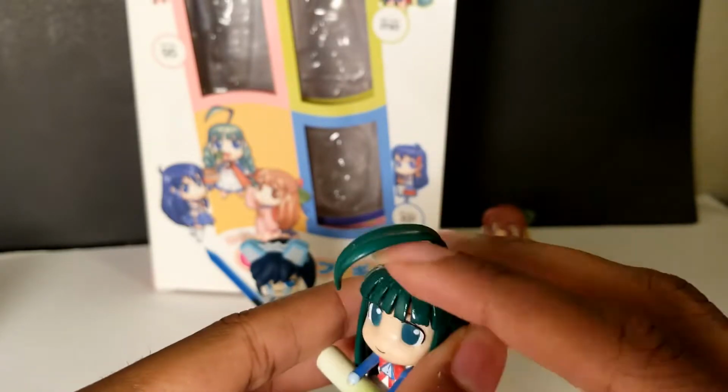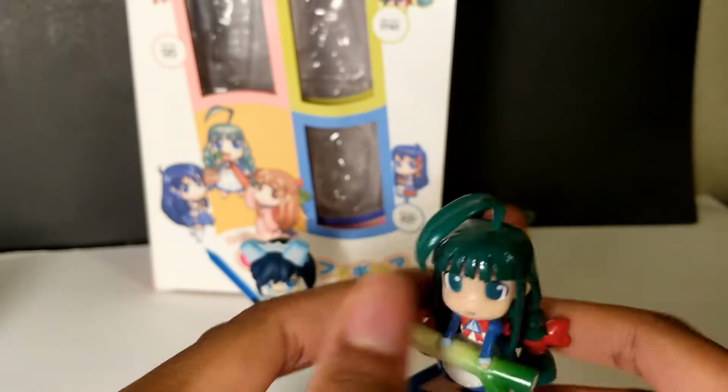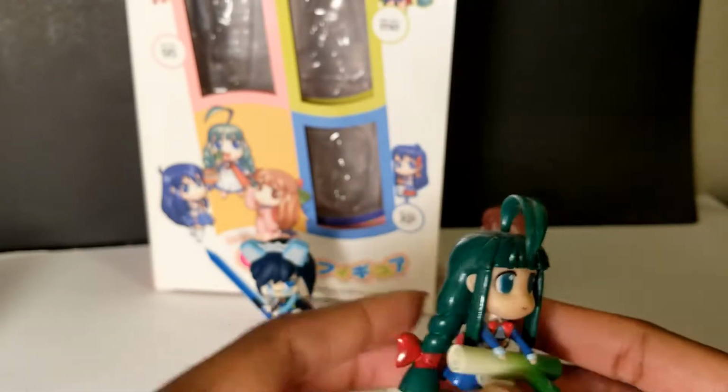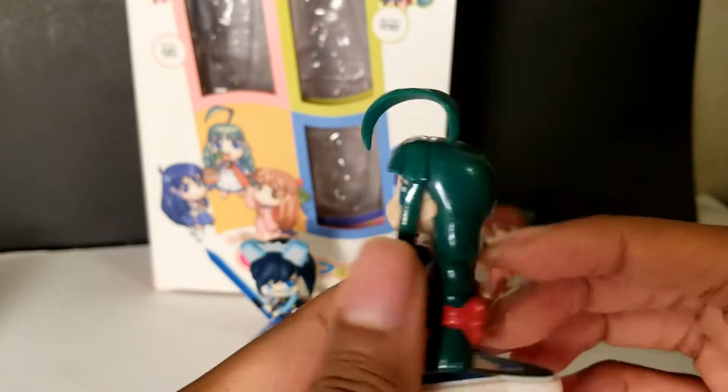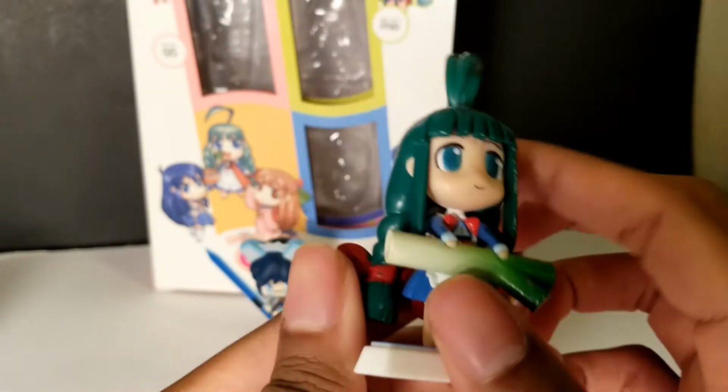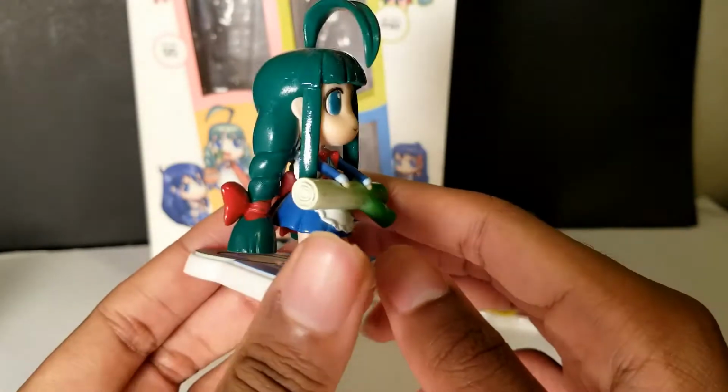These are covered in dust because they were in boxes for a while before I pulled them out. But hey, her ribbons are painted like they're supposed to be, and it looks nice. Here's a full 360 of them, because there are not very many videos of these on the internet. I'm trying to make sure you get detailed images.